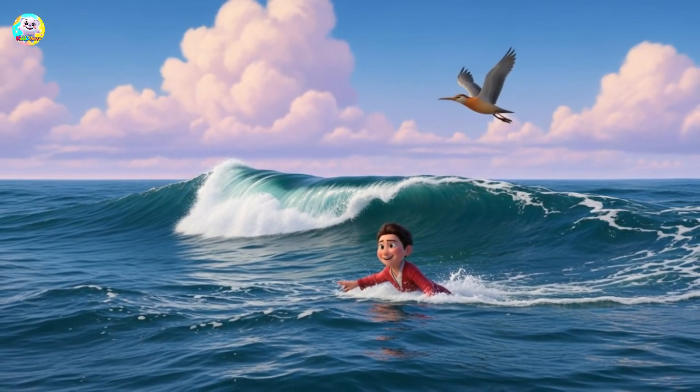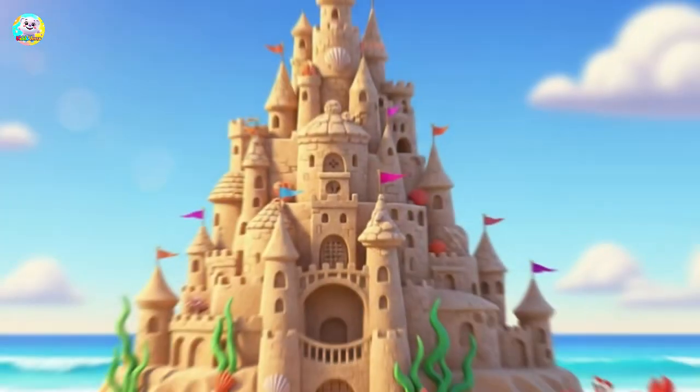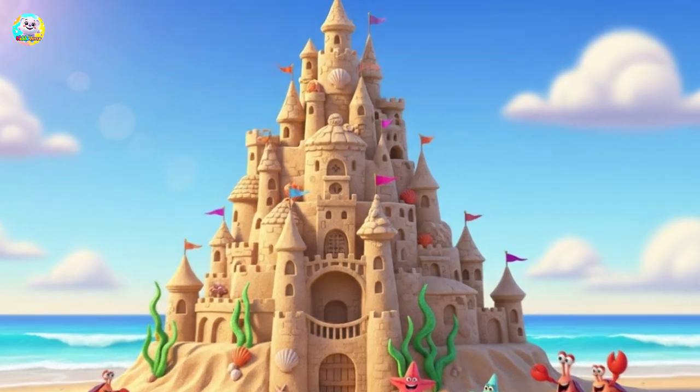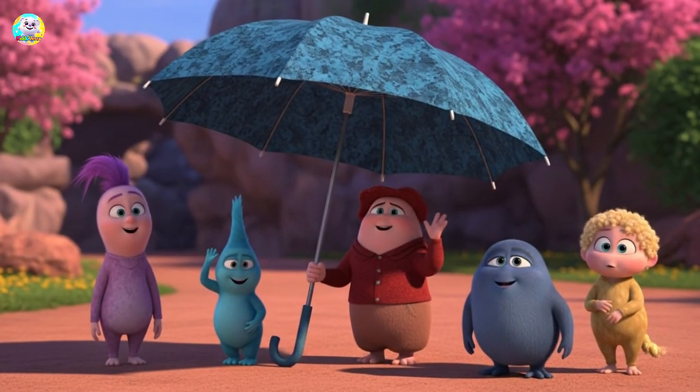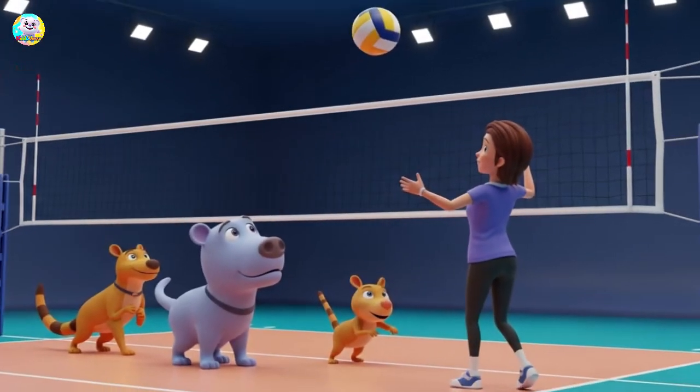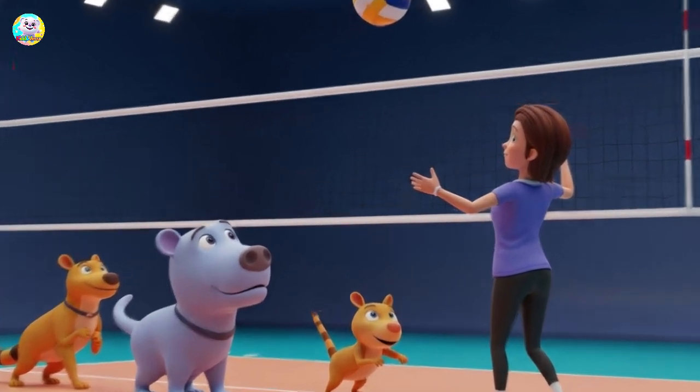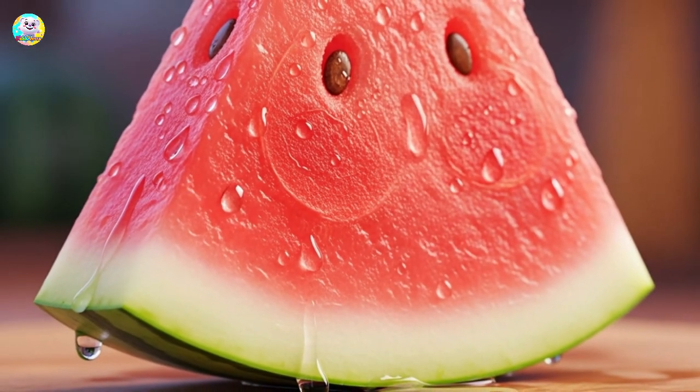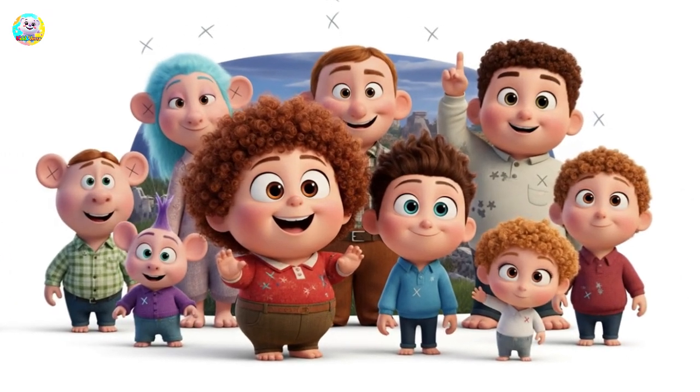S is for sandcastle, build up high. T is for towel, dry off and sigh. U is for umbrella, shade from the heat. V is for volleyball, game on the beach. W is for watermelon, juicy and bright. X is for X marks spots of delight.